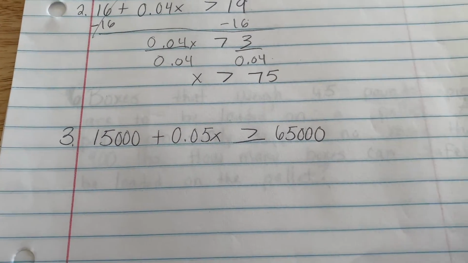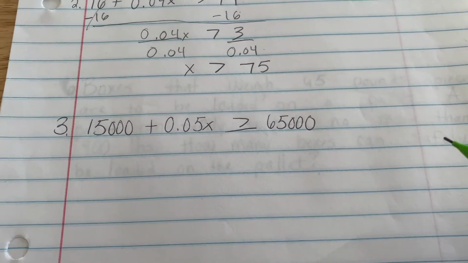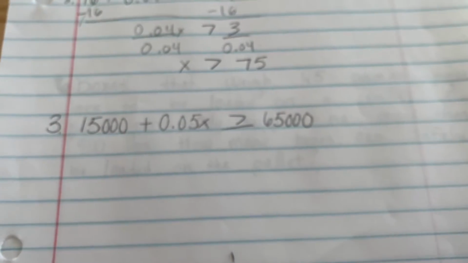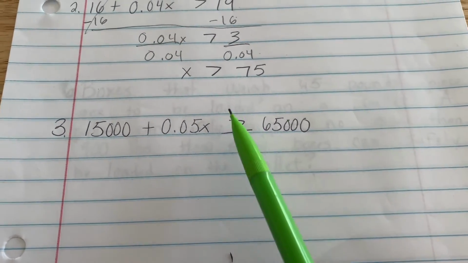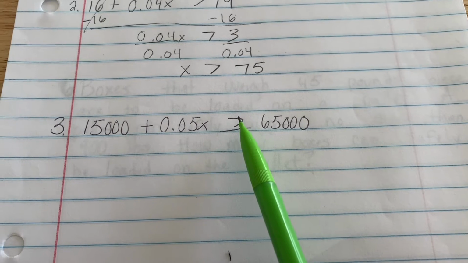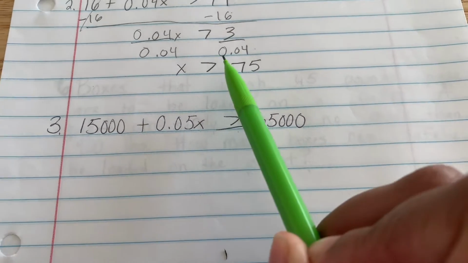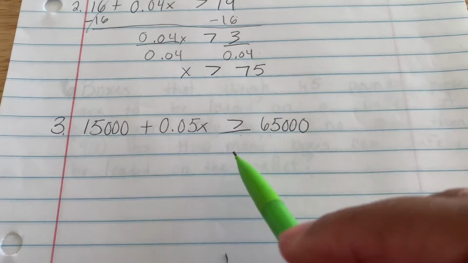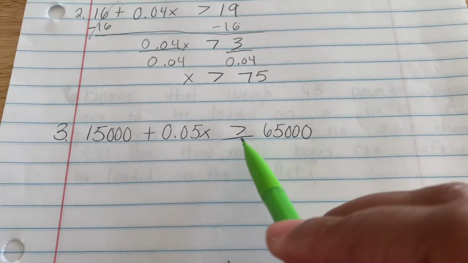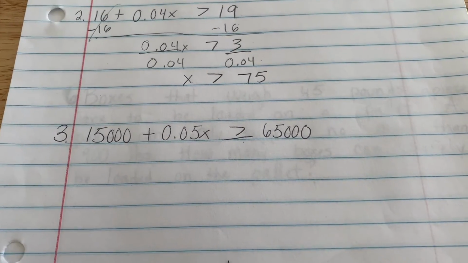Okay, let's do one more problem like this on this page. So this time we have a greater than or equal to. So be careful that you know the difference. Greater than or equal to is different than just greater than. So when it has this line in the bottom, that means or equal to.